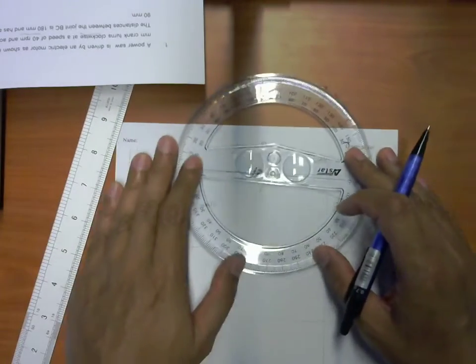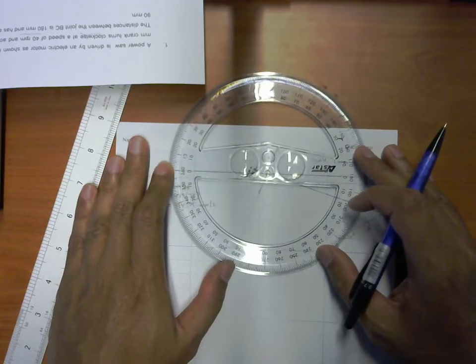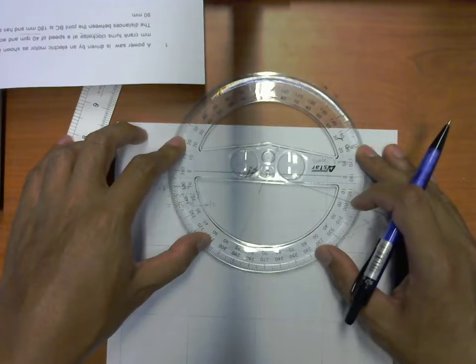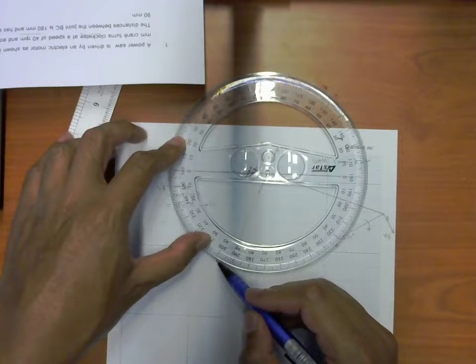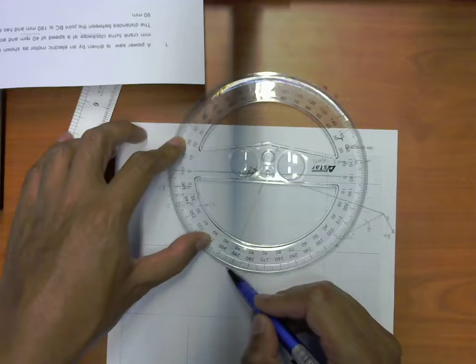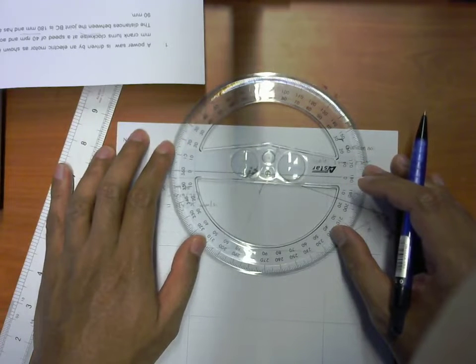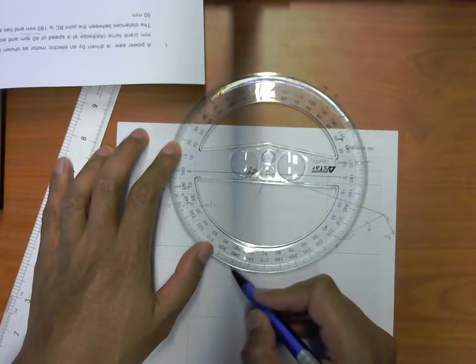Okay, what is the angle here? The angle here is basically 60. Wait. This is 69.